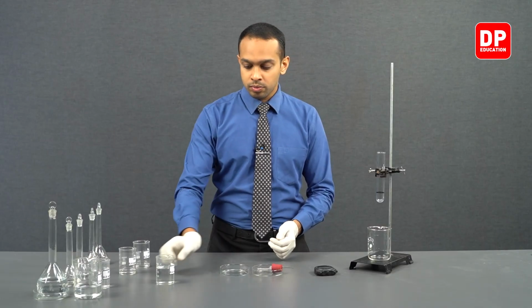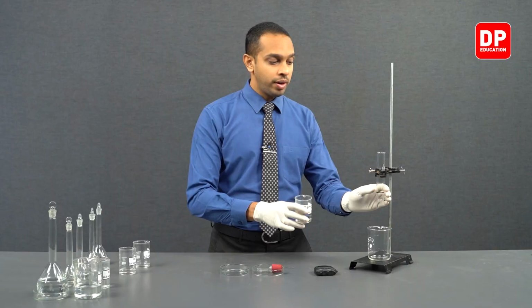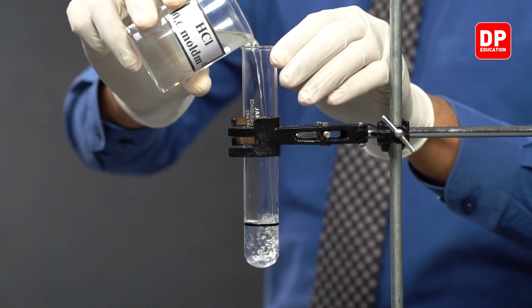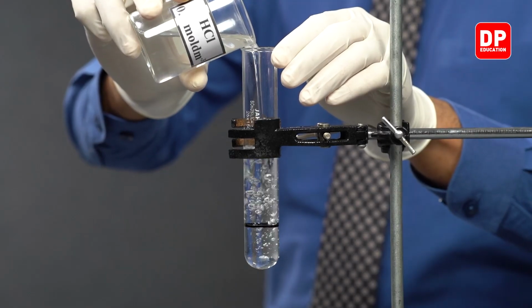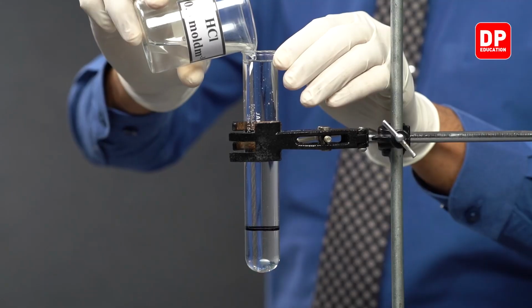and then let's fill the boiling tube that we have with us all the way up to the top. Keep in mind students, you should be filling it all the way to the top.